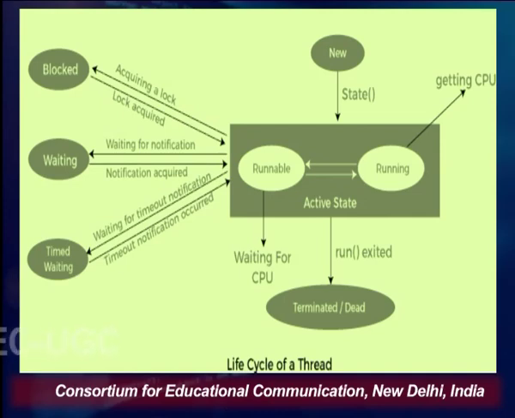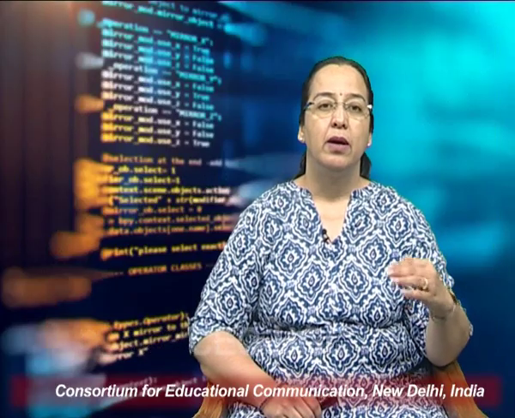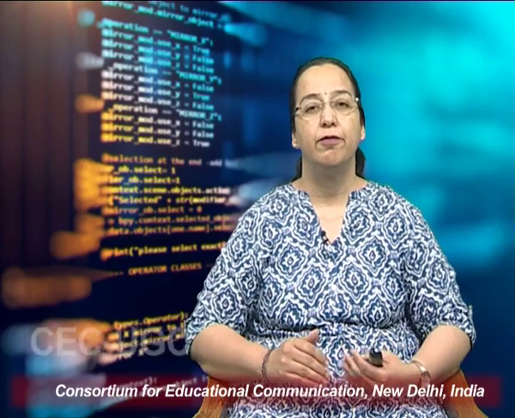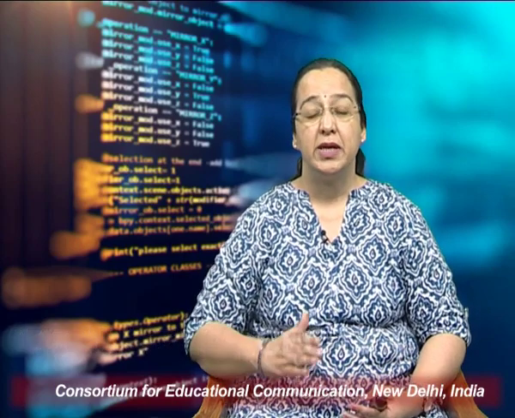Then from the active state, it could go to blocked and come back, similarly to the waiting state, and it could come back. Then from the active state, it can go into the timed waiting state, and it will come back unless it is finally terminated, or declared as a dead thread.